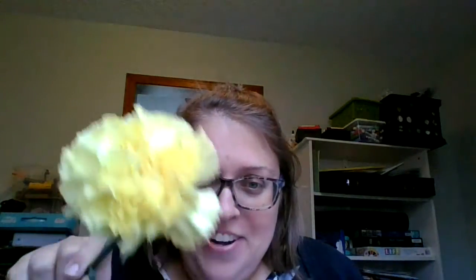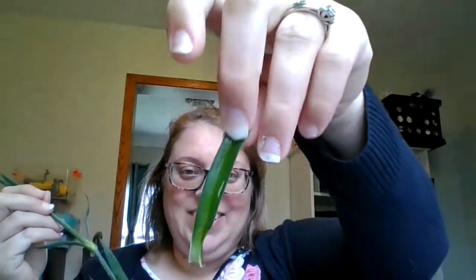So I thought it would be fun if we dissected a real flower. So we're going to kind of take apart my pretty yellow carnation here. So this part obviously is the flower. We've got the stem. You can see that there, that long piece. These are the leaves. So flowers can have lots of leaves on them. Let me pull this leaf off. There you go. Here's a leaf.